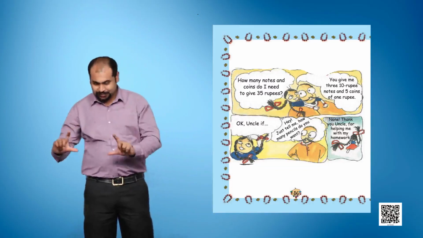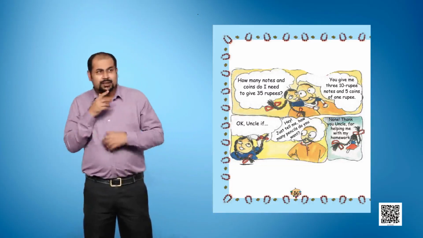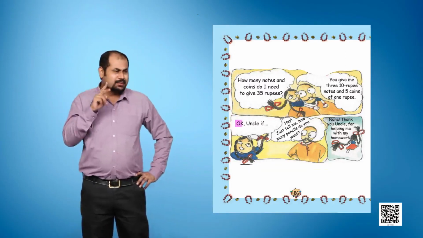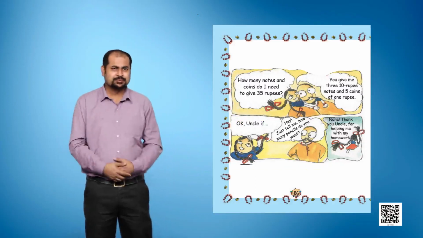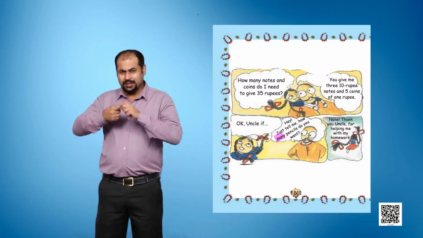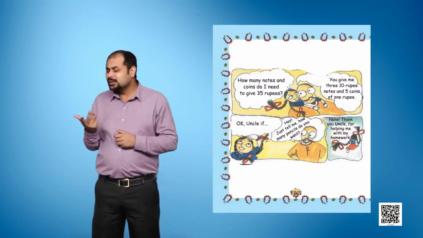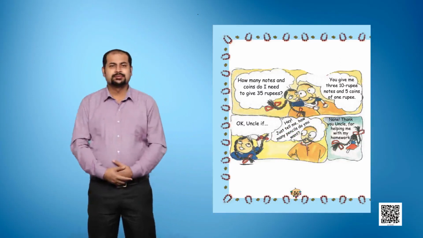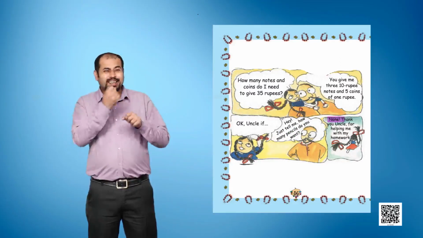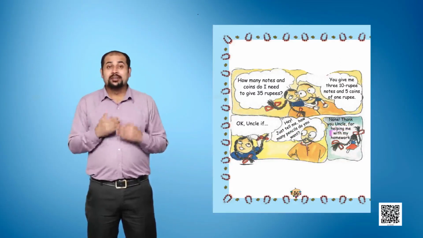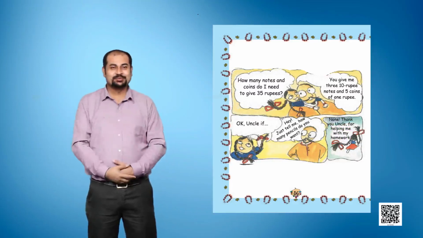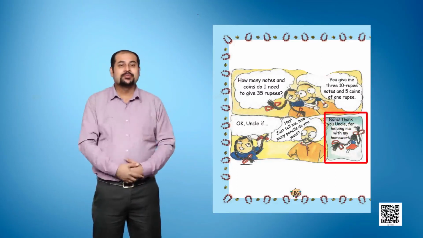In picture 5, the girl is shown scratching her head and saying, Okay, uncle, if... And uncle saying, Hey, just tell me, how many pencils do you want? Girl replies, None. Thank you, uncle, for helping me with my homework. Picture 6 shows the girl running away.